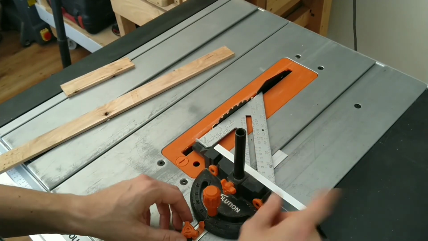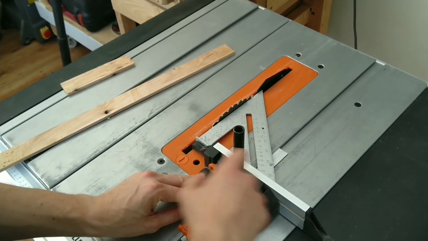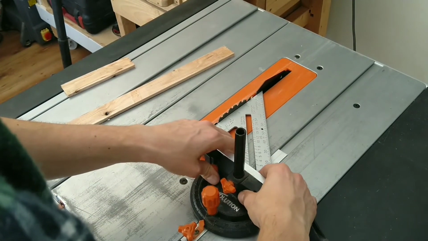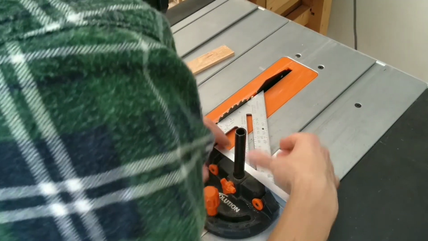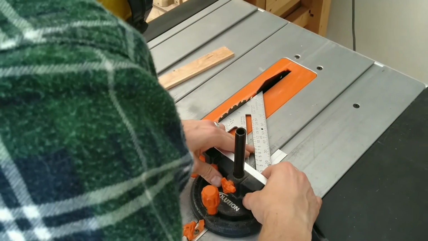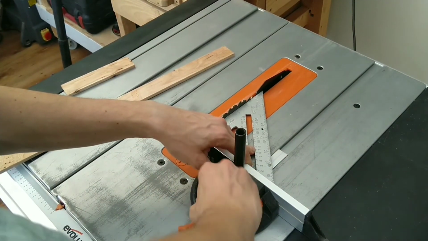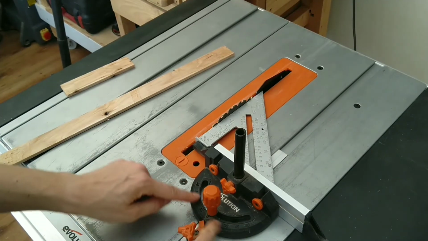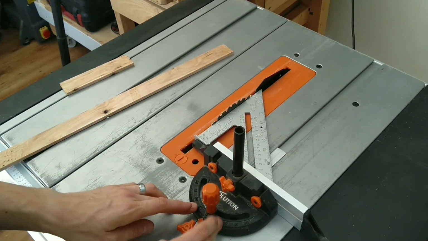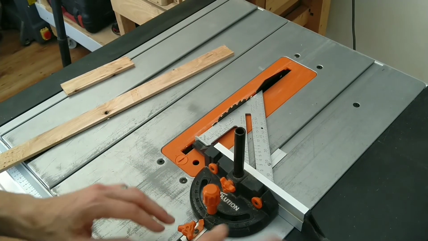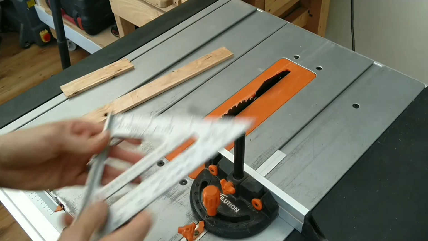And I've just noticed that mine isn't actually square, so we can undo this adjustment knob, press that against the blade. These do have little dials on the end here, little markings that you can align it to square, but sometimes they're not accurate. I'd like to use a square just so I know I've got a perfect reference.